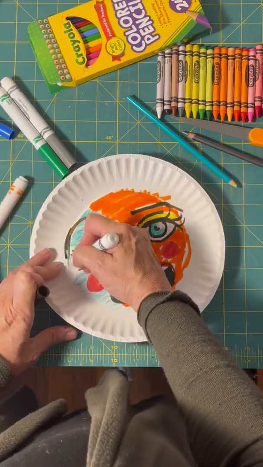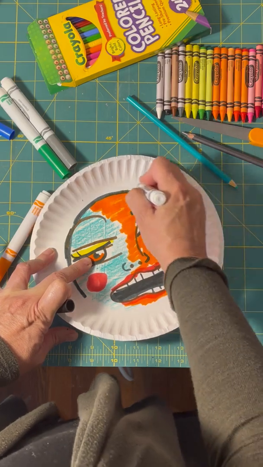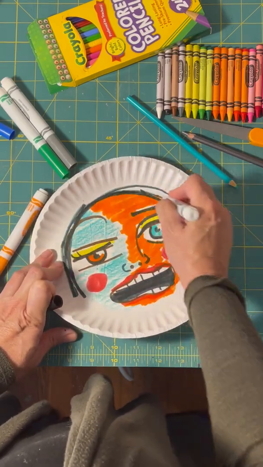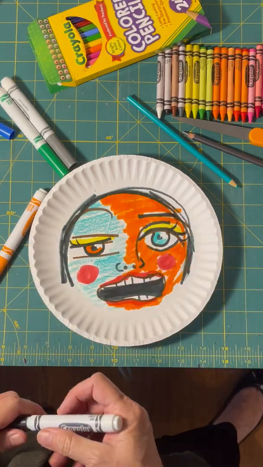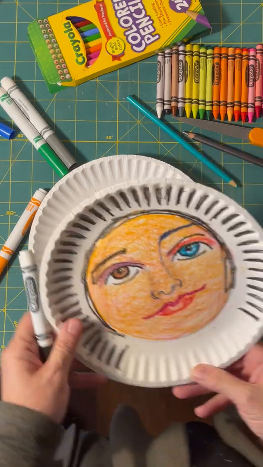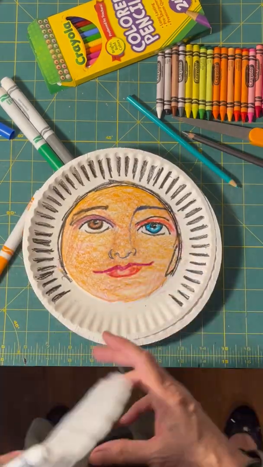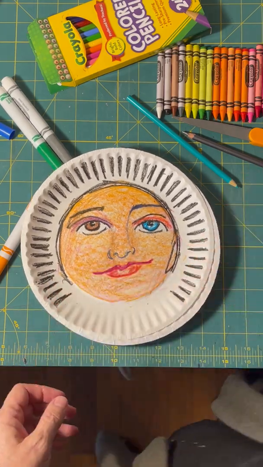Can I add hair, and can I do it with crayons or anything else? Absolutely. I'm going to show you one right now with crayons. So do you see? It's sort of completely distorted. I'm doing a half and half, and we're going to talk about that later. But if you want to do it much more realistic, absolutely, you can do that.